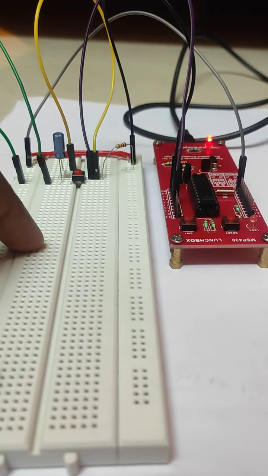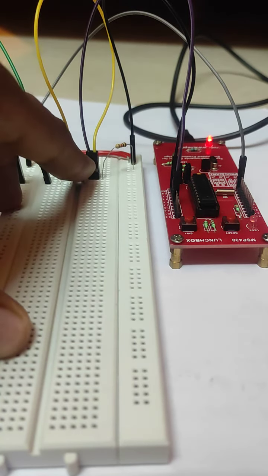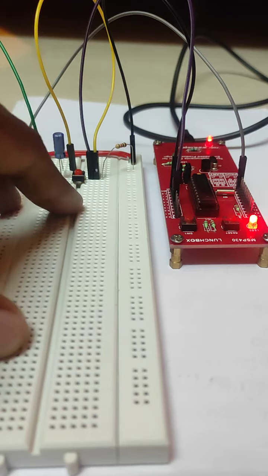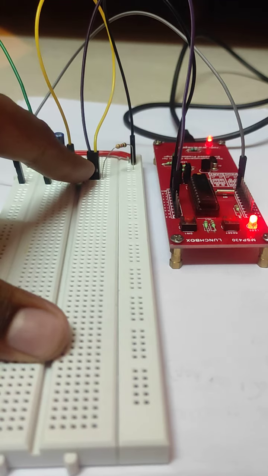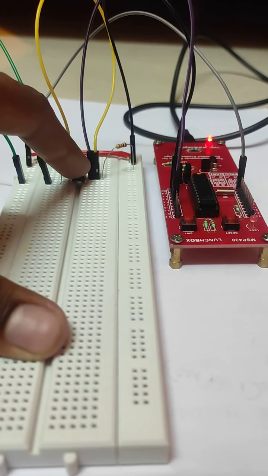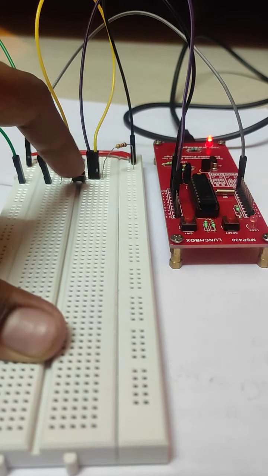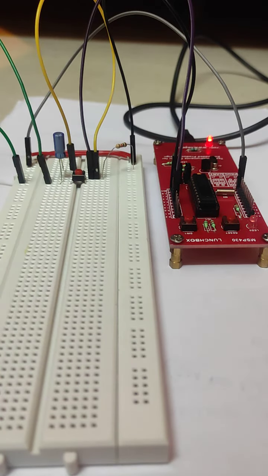So let's see the working. As you can see, when I pressed and released the switch, the LED turned on. This is because I have configured a rising edge interrupt. So when the switch is again pressed and released, only at that moment the LED turns on. And again, and that's why the LED turned off.